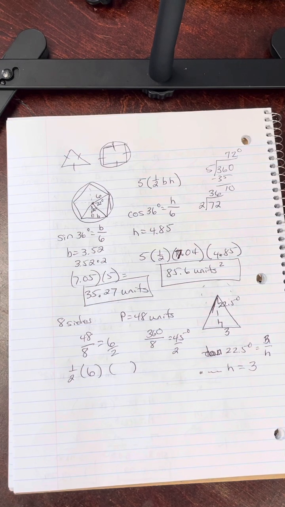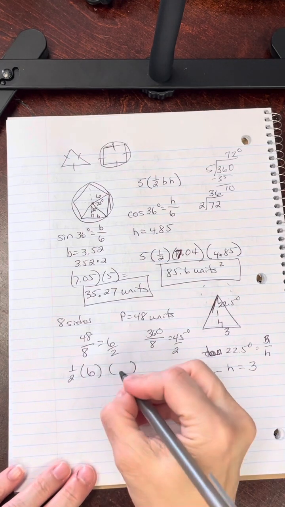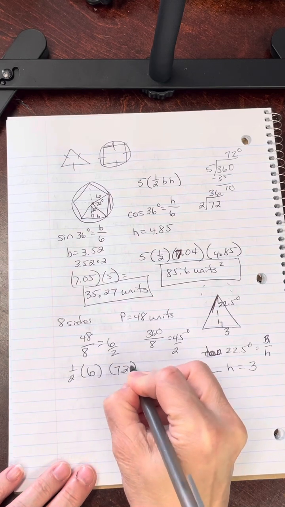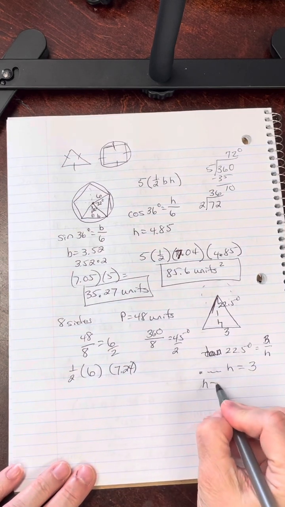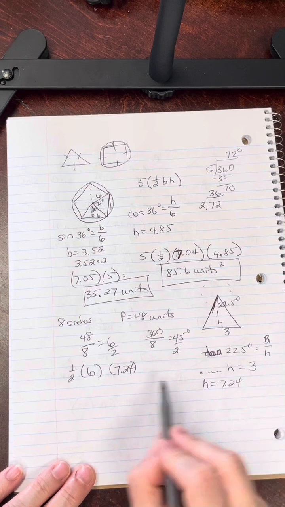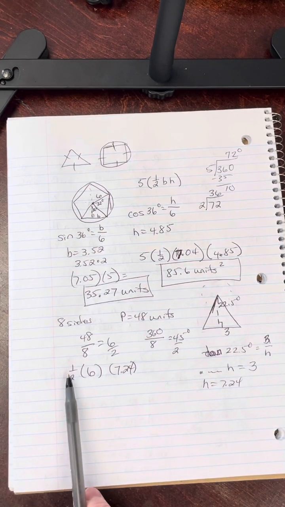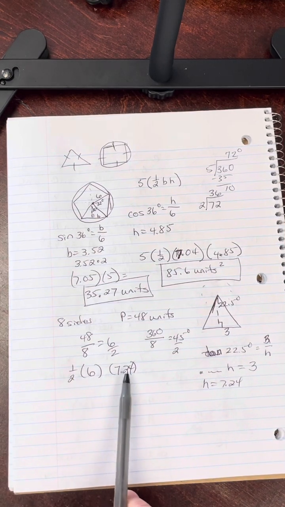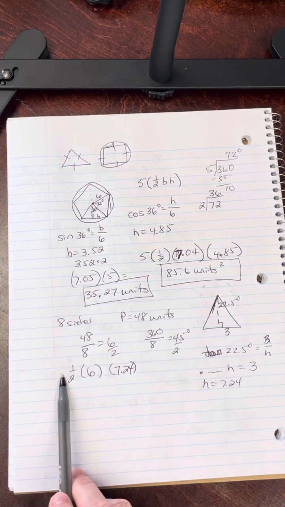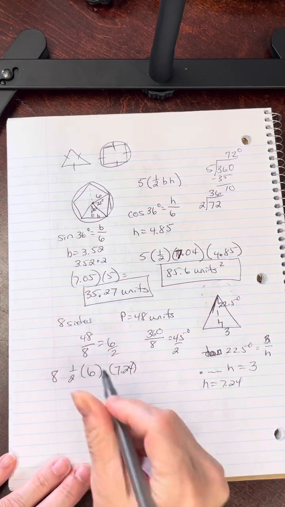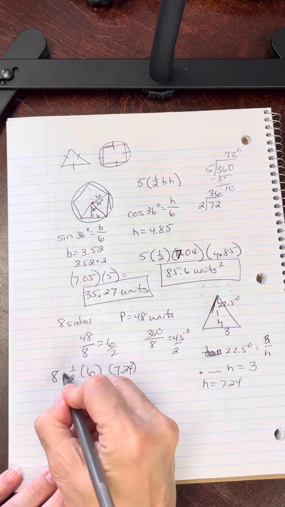I was double checking. Here's where they did the tangent. 3 divided by, 7.24. Okay, just want to make sure I wasn't getting wrong numbers anywhere again. So the height is 7.24, and I filled that in over here where I was doing the area of a triangle is half base times height, but I failed to put in front how many triangles did I have. I actually had 8 sides, therefore I have 8 triangles.